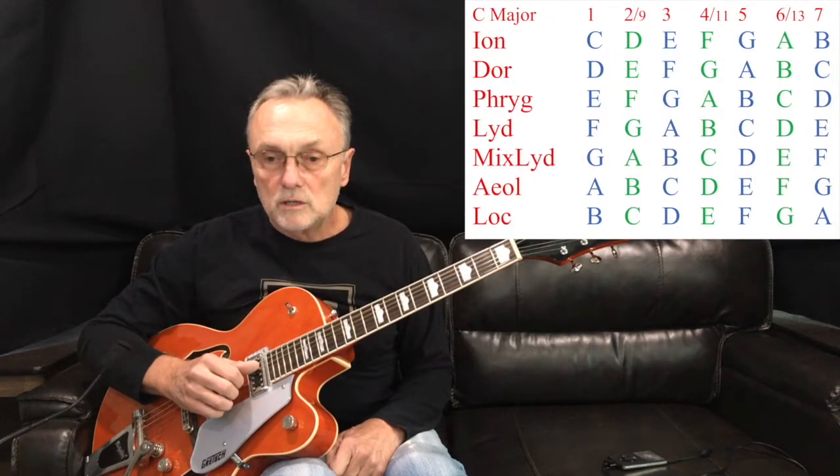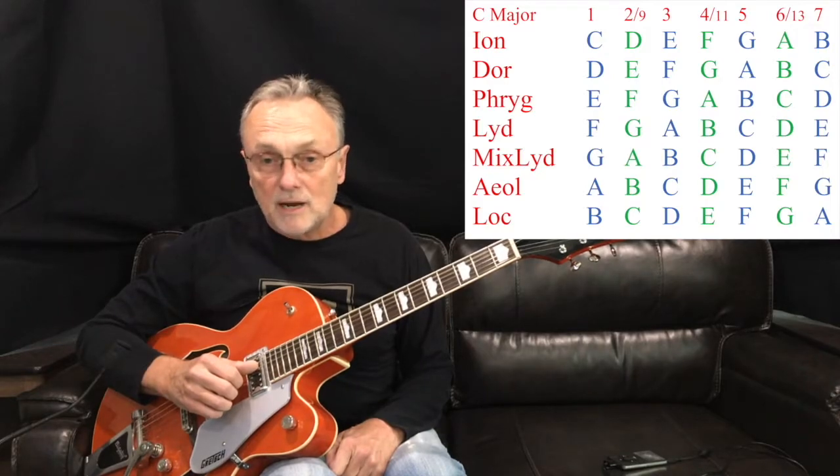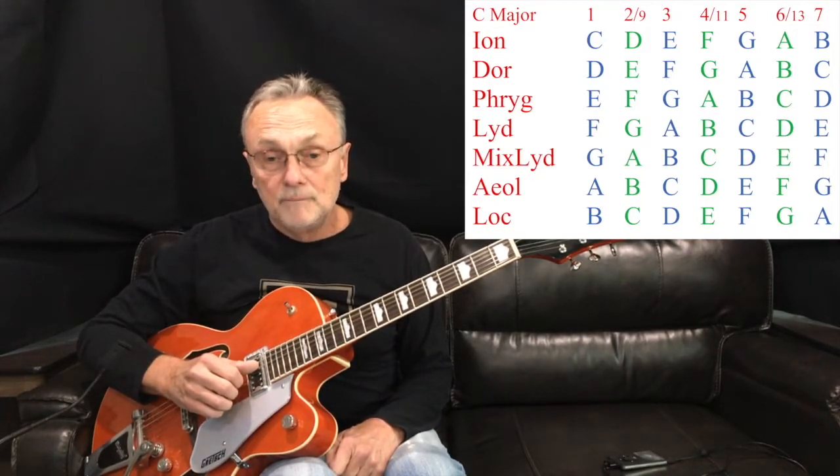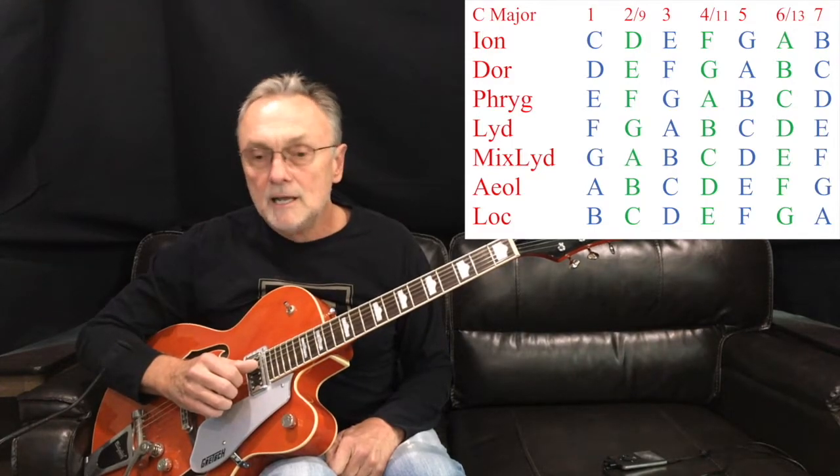Now, let's look at the 7 modal sounds, the 1 chord Ionian, the 2 chord, or the 1 note set Ionian, same note set, right? That C major formula that we learned, whole, whole, half, whole, whole, whole, half, if I said that right.